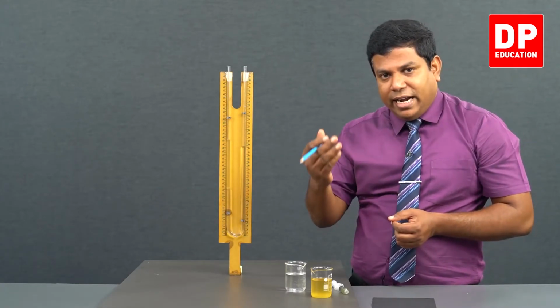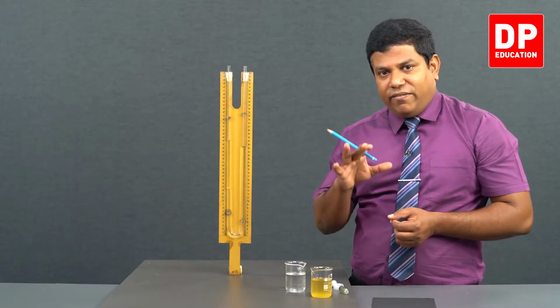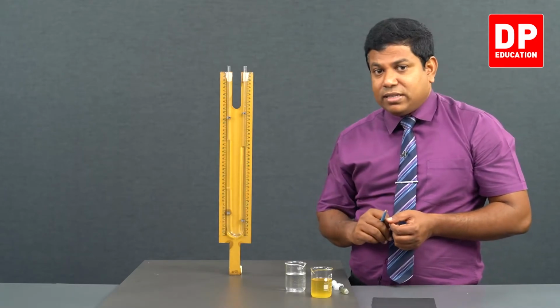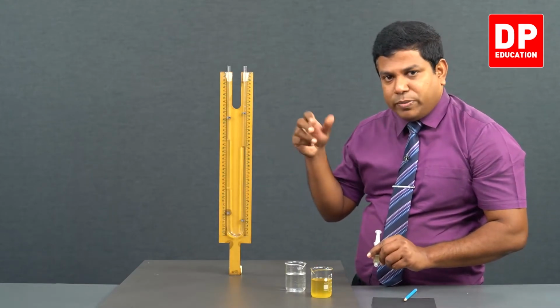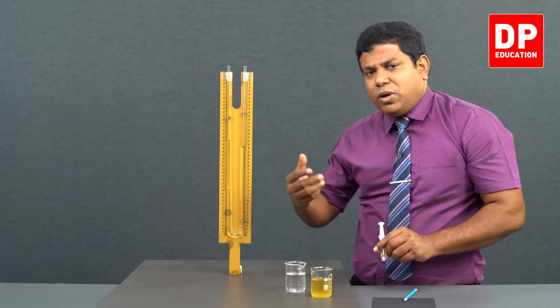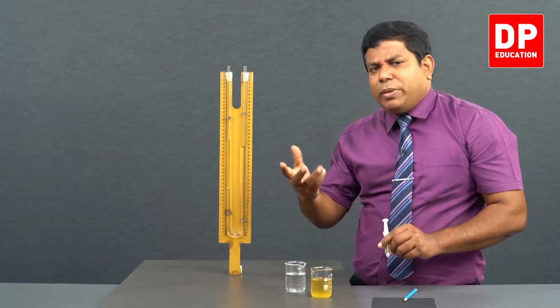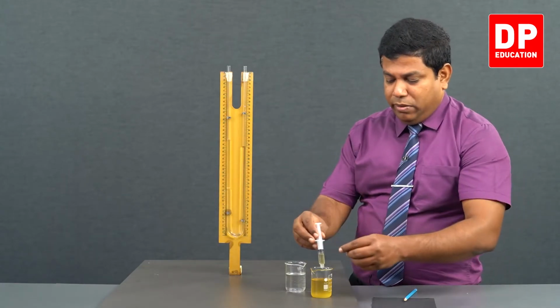We are planning to get another 3 more readings, so that we will have 5 sets of readings, and the graph will give us precise answers. So let's fill it with some more water, approximately another 5 centimeter, because you can't get it precisely here, approximately another 5 centimeter of water, 5 centimeter of oil.